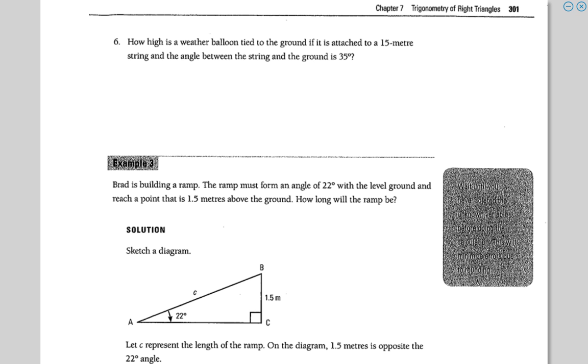Okay, how high is a weather balloon tied to the ground if it is attached to a 15-meter string and the angle between the string and the ground is 35 degrees? Okay, so you need a right angle triangle. Typically I always just draw one of those and then I fill in the numbers after. So it says how high is a weather balloon? So that's this. How high is the weather balloon?